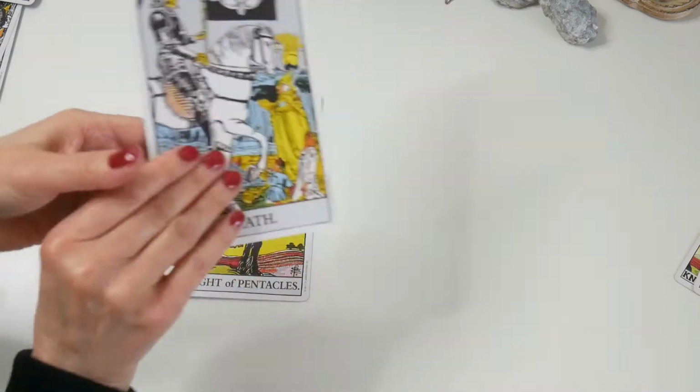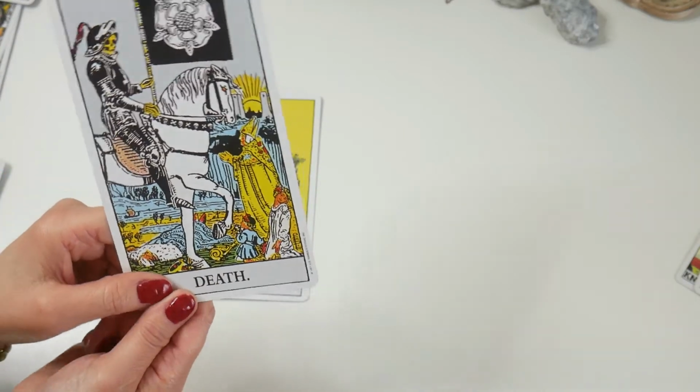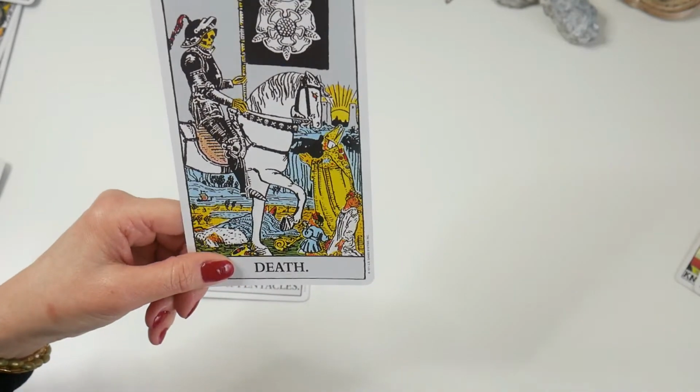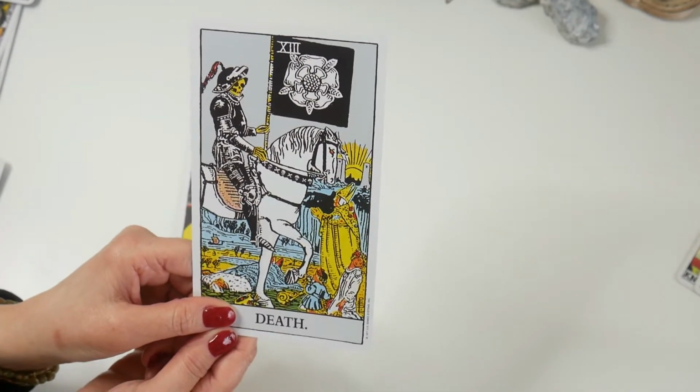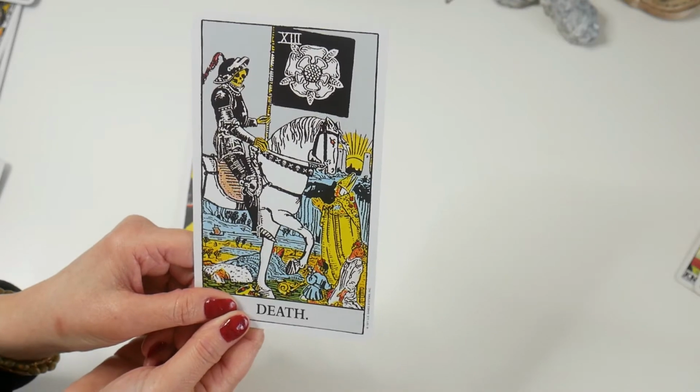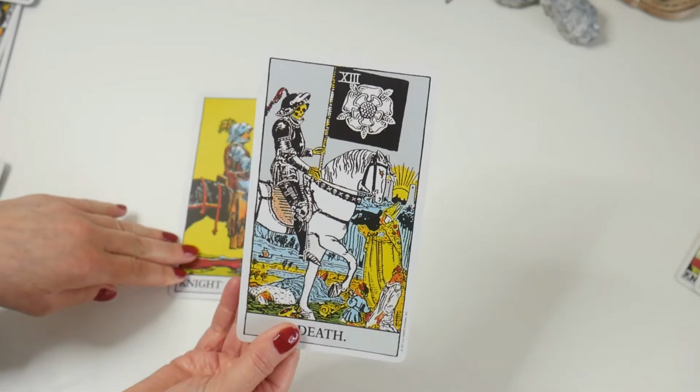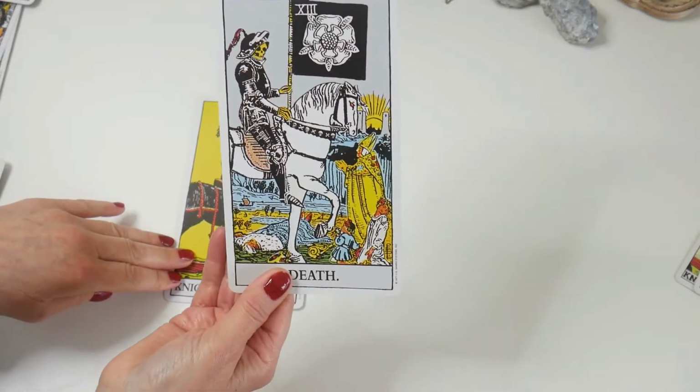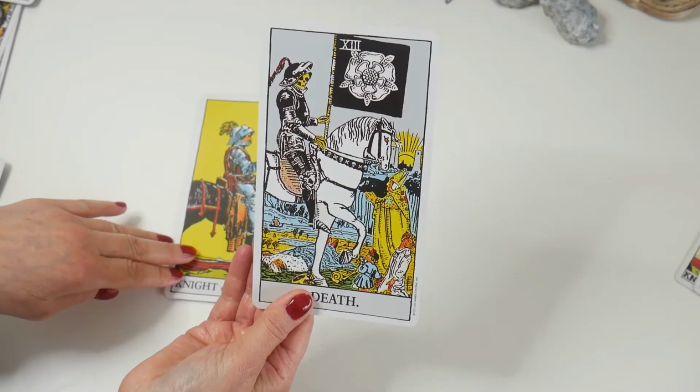So we'll just take up Death. Now, Death is a bit less complicated in itself, we're not going to be exploring it into the same depth as we have the Knight of Pentacles. Why I went into the Knight of Pentacles in so much depth is because I want you to understand how the Death card might be impacting him.